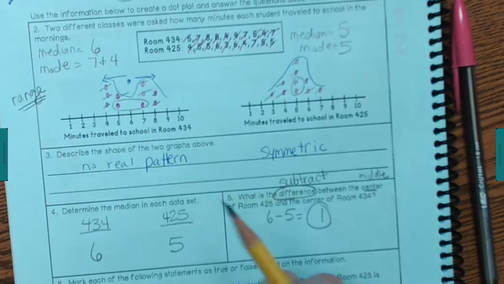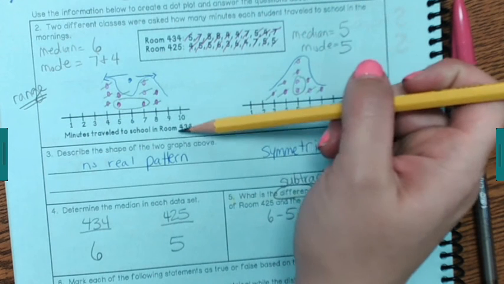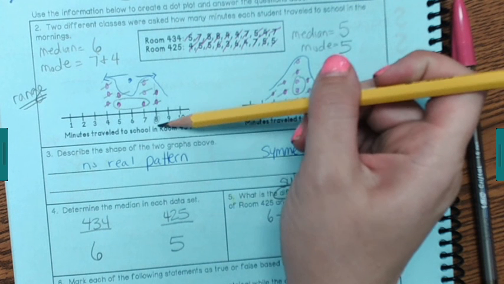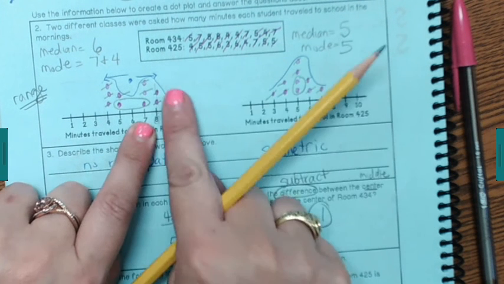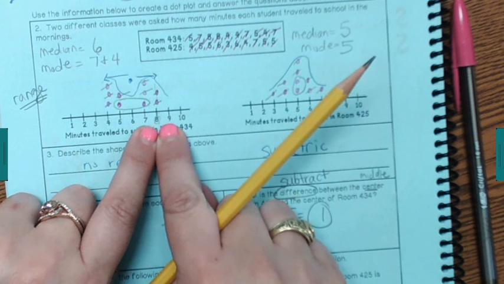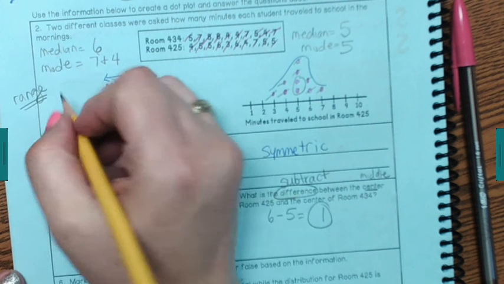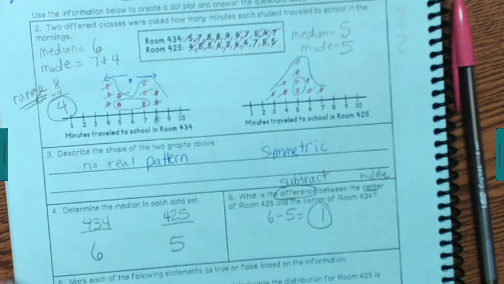Okay. What's the most number of minutes that it took somebody here? 8. 8, okay? It didn't take anyone 9 or 10, but it took them 8. What's the least number of minutes it took? 4. So 8 minus 4 is 4.